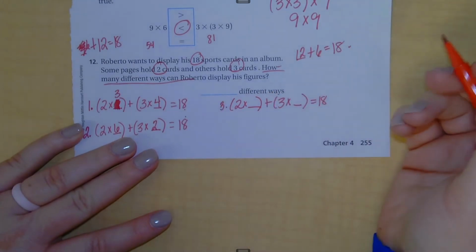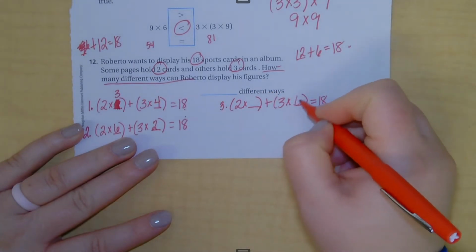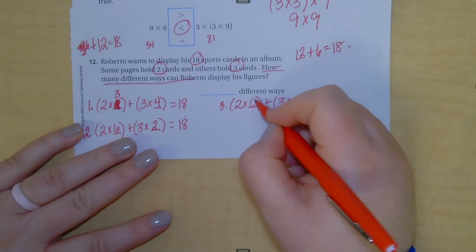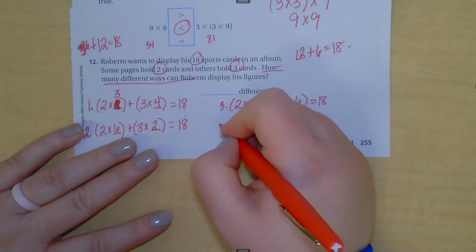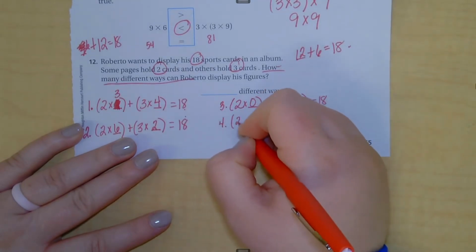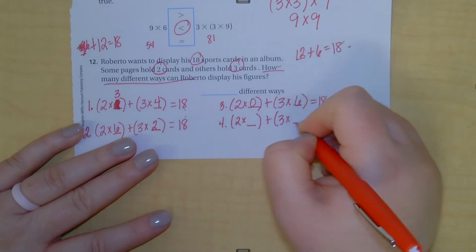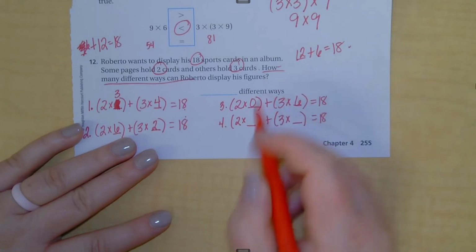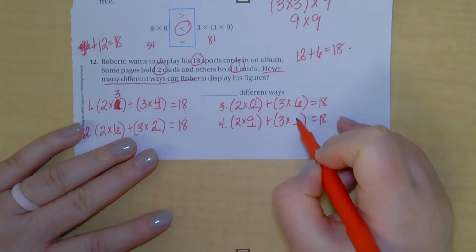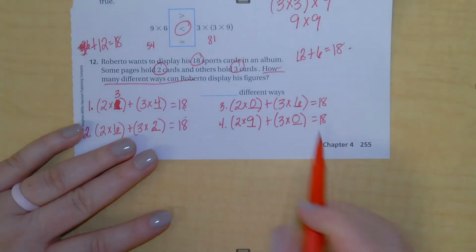What if we did 3 times 6 is 18, so then 0 on those pages, and then 2 times 9 is 18, so then 0 on those pages.